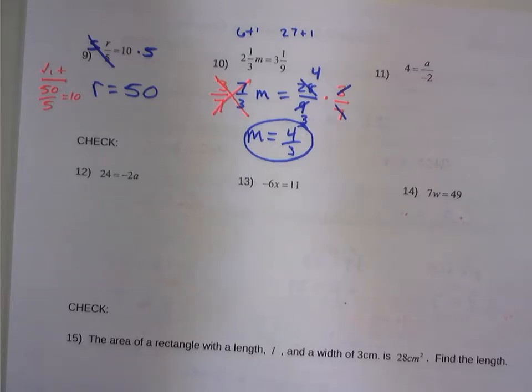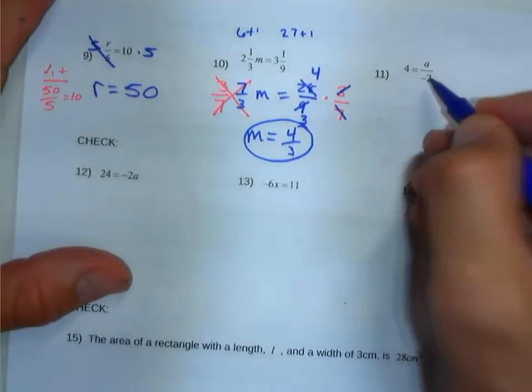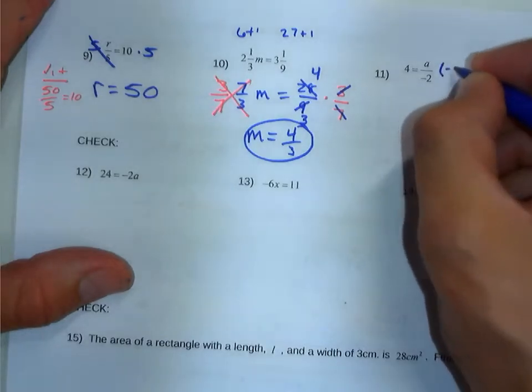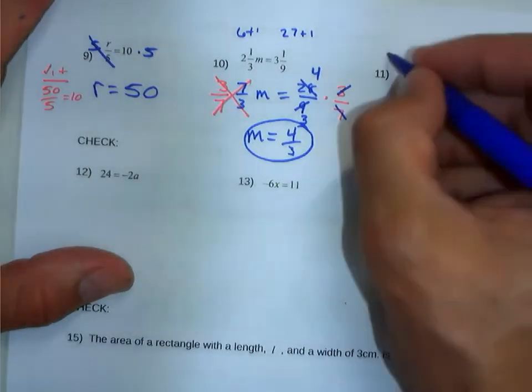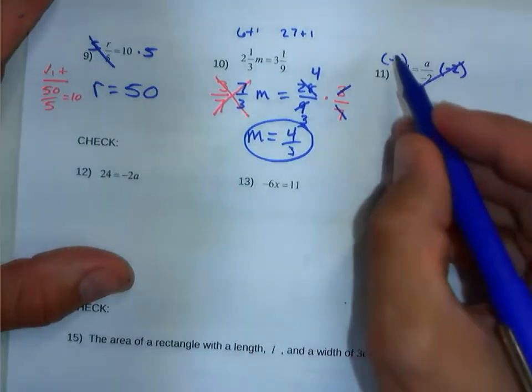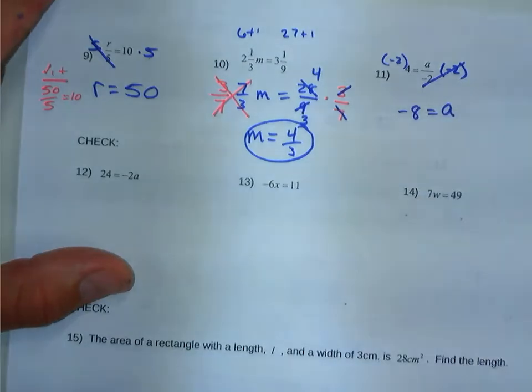All right, let's take a look at number 11. I got 4 equals a divided by negative 2. The opposite of division is multiplication, so I'm going to multiply both sides by negative 2. That way these guys cancel. I take negative 2 times 4, that's negative 8, and that equals our a.